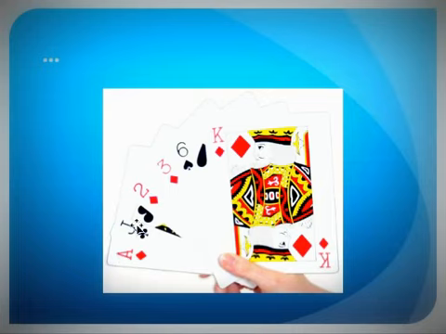2. Is J less than or greater than 2? It's greater than, so let's shift it over. We'll shift it here. The 2 will come in front. Is A less than or greater than 2? It's less than, so you keep it in that position. Then you'll have A to J, and so on and so forth.